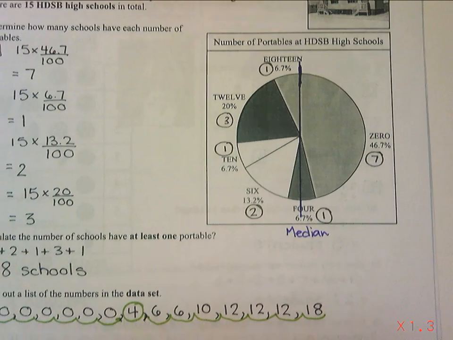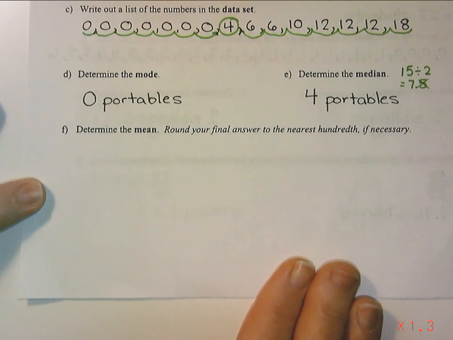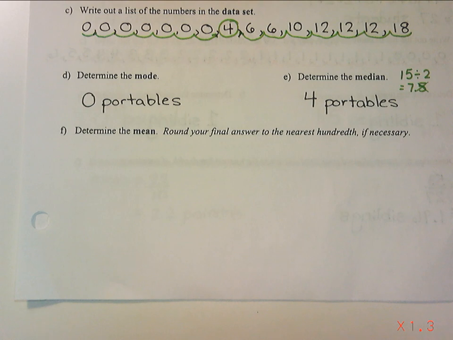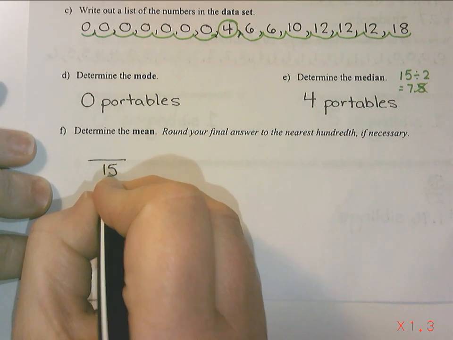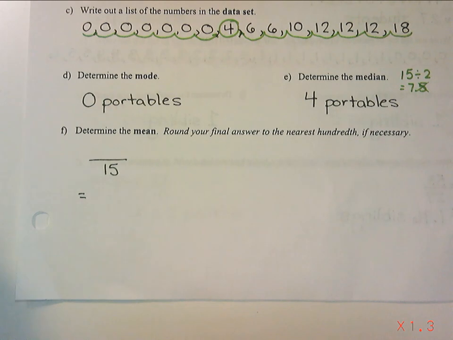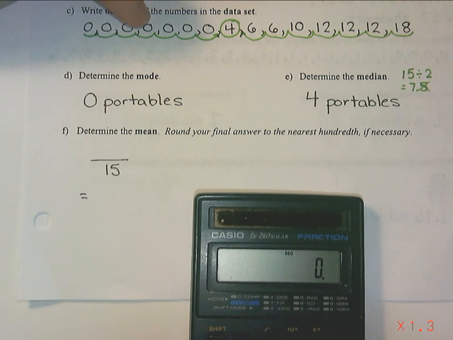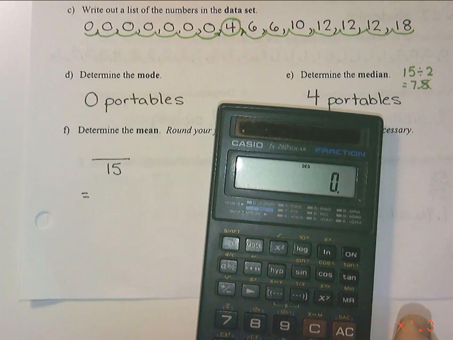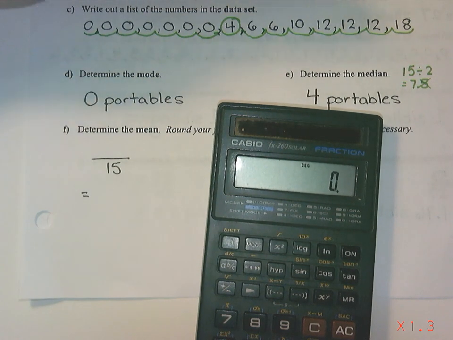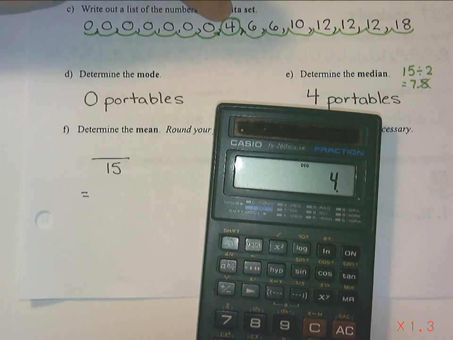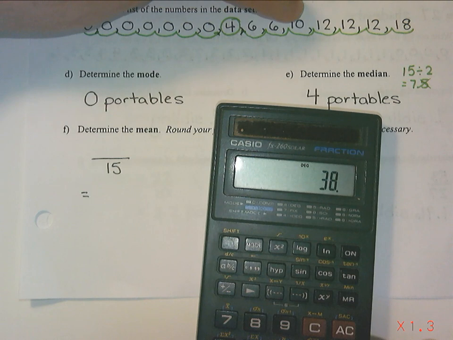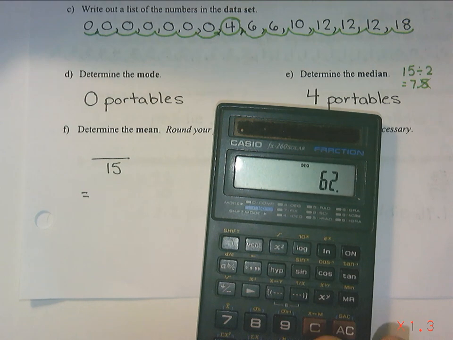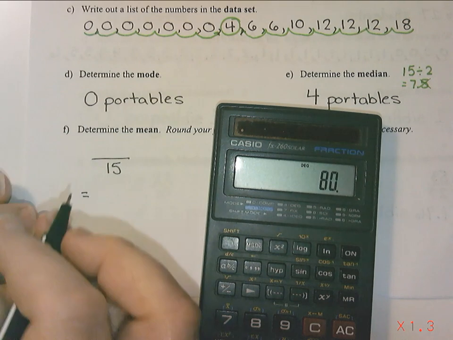Okay. Last part, the mean. So to calculate the mean, I need to add up all of my numbers and then divide by the number of numbers. So I know there's 15 numbers altogether. Now I have to add them up. Now I could do 0 plus 0 plus 0 plus 0 plus 0 plus 0 plus 0, but that just equals 0. So if you need to add them in, go for it. But I'm going to start with the 4. So I have 4 plus 6 plus 6 plus 10 plus 12 plus 12 plus 12 plus 18. And I get 80.